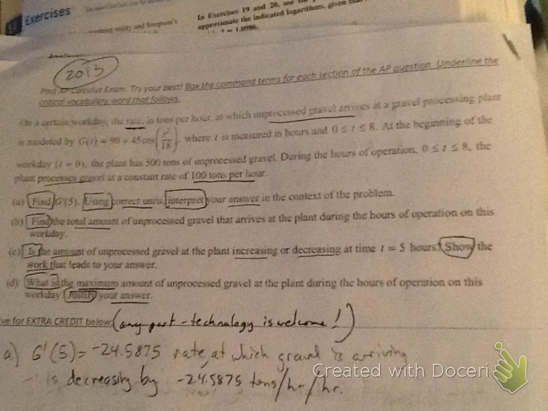So what's happening in this situation is gravel's coming in and it's being processed at a certain rate. And so the goal is to try to figure out if it's processing at a rate that is increasing, decreasing, whatever. So the first one was simply finding the derivative, and it's a calculator question. It said technology is welcome, so when it says that, use your technology. So the first one is literally just taking the g prime of 5, showing what you did.